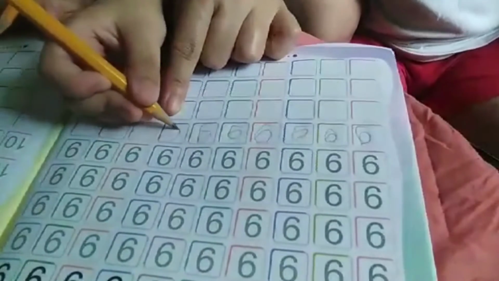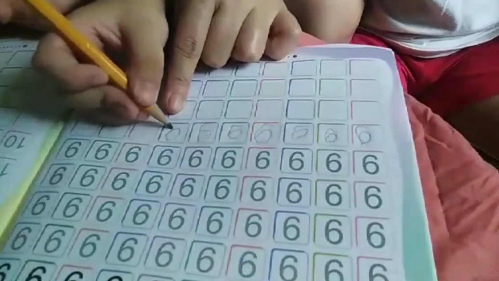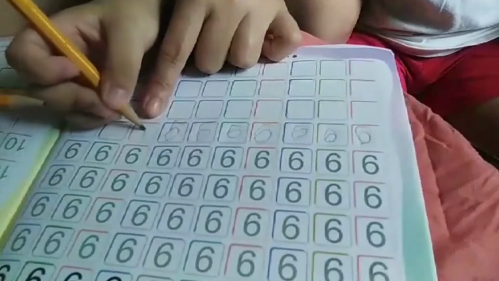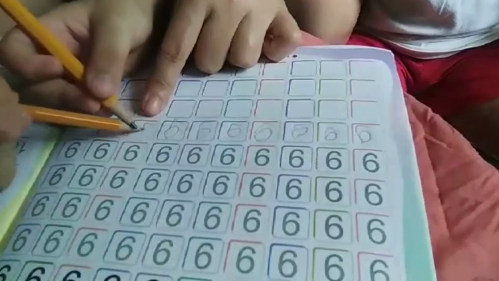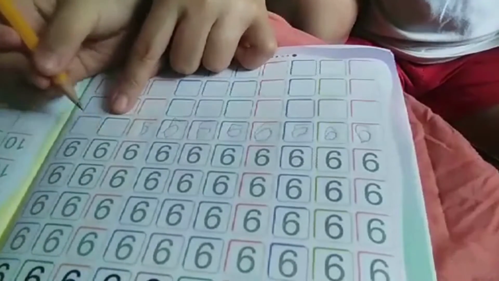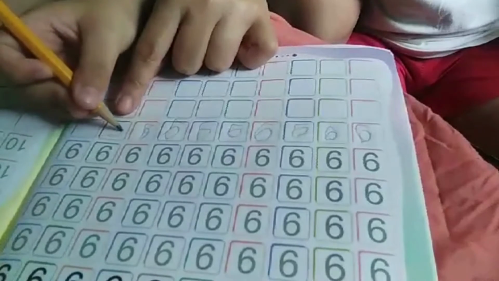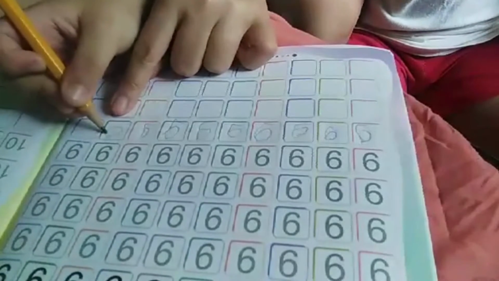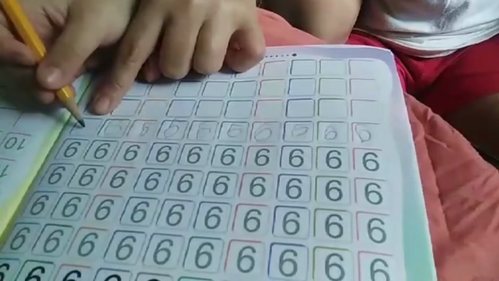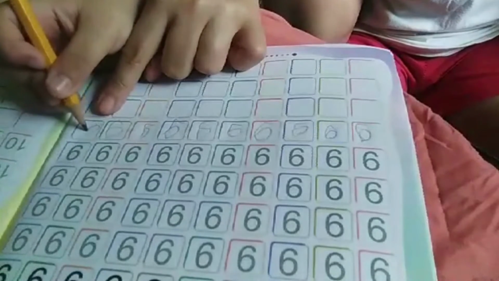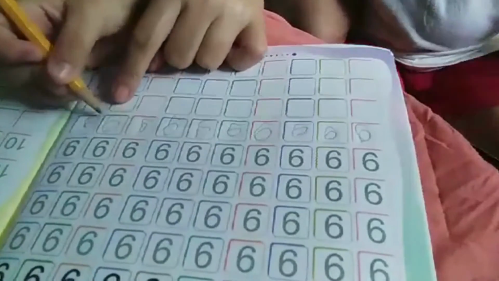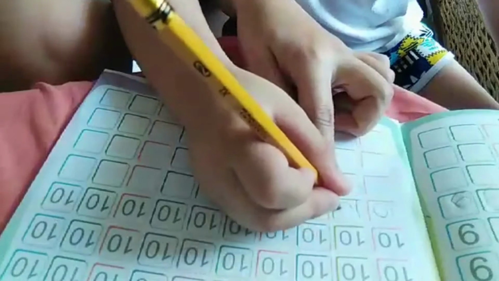Go. Then, next. Very good. Next. Oh, what about the circle? Start with a circle first. Go. Okay, next. Very good. Next. Last one. Then the next step. Go. Good job. Then a circle.